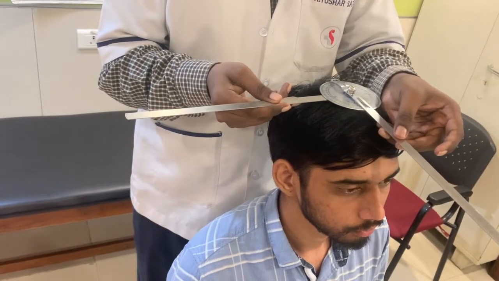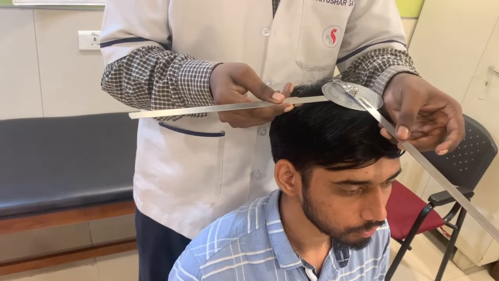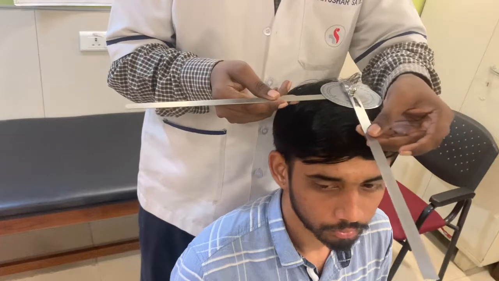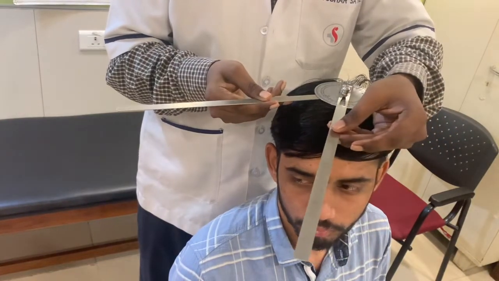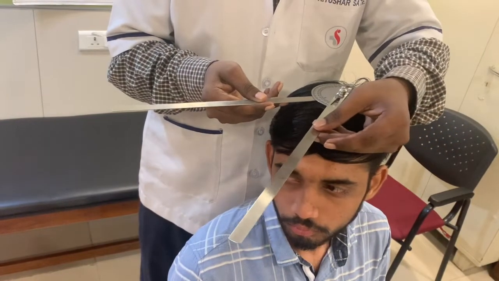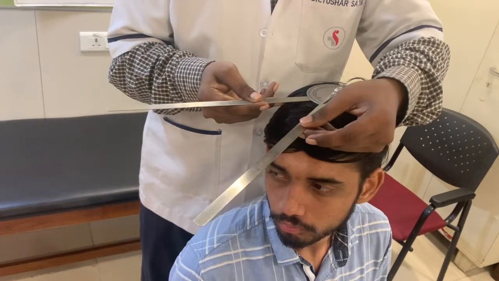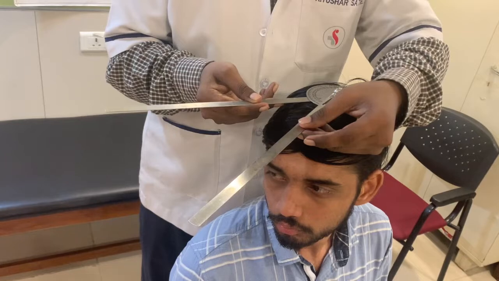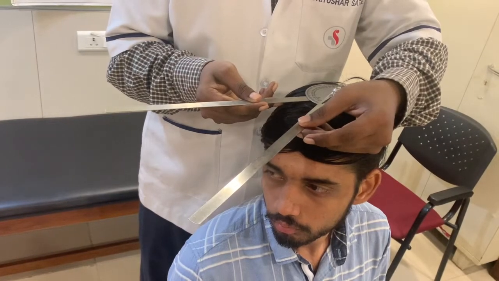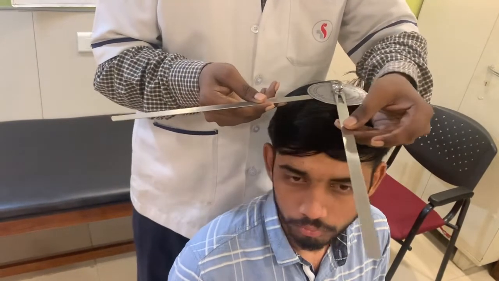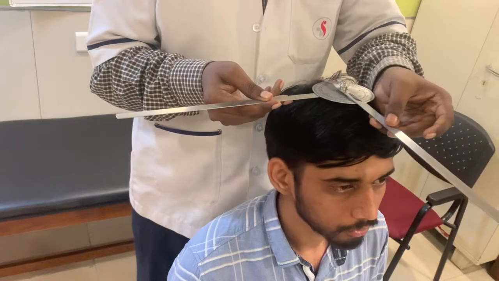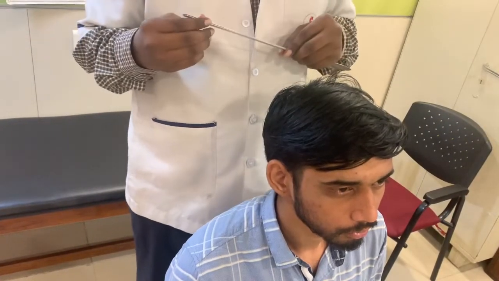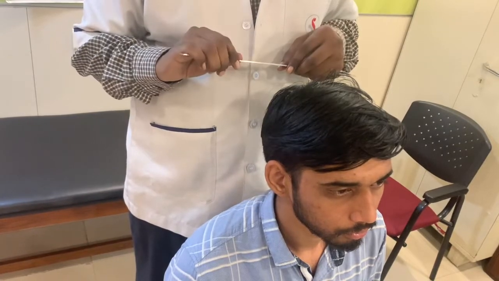Now I will ask him to rotate towards one side, that is on the right side. Take your neck to the right side. Alright, so the last range is 140 degrees. Okay, come back to the normal. So 140 minus the initial 90 is roughly around 50 degrees.